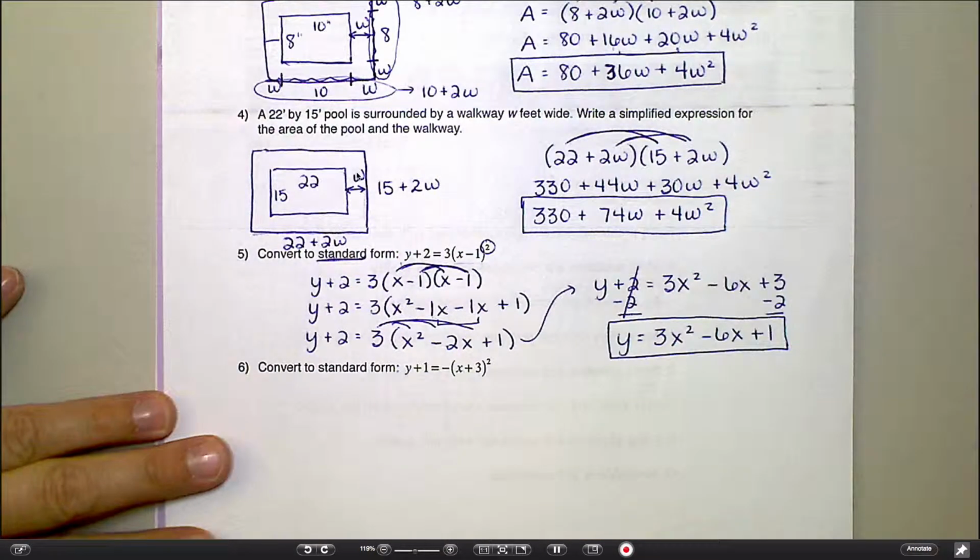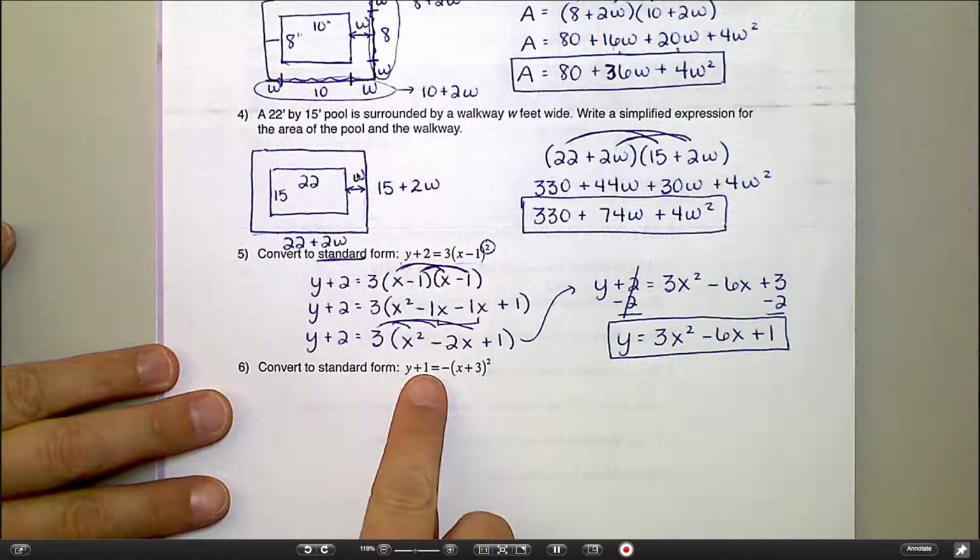Last one. Same thing as what I did up here.